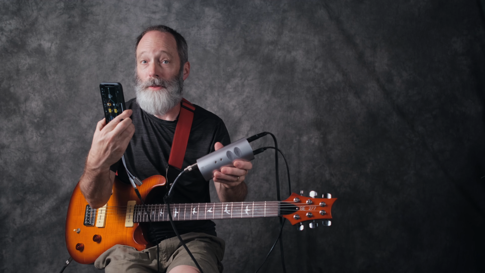So the TS Mini really is a versatile little device. You can use it more as a traditional audio interface, or you can use it like I'm using it right now with your smartphone or tablet device and really have a very small rig to deal with.